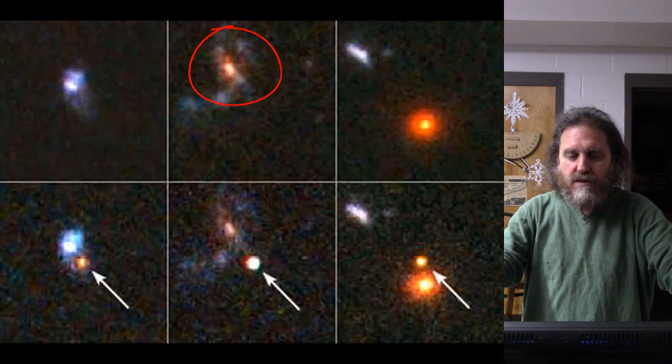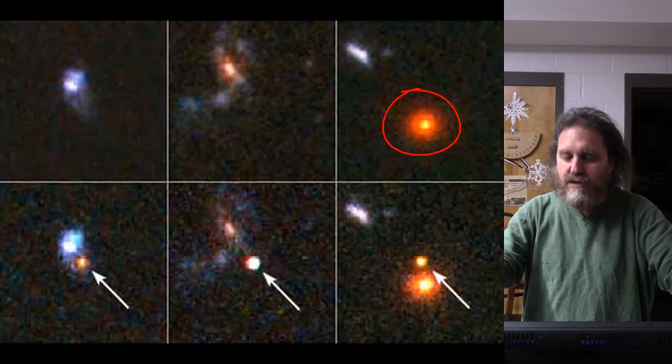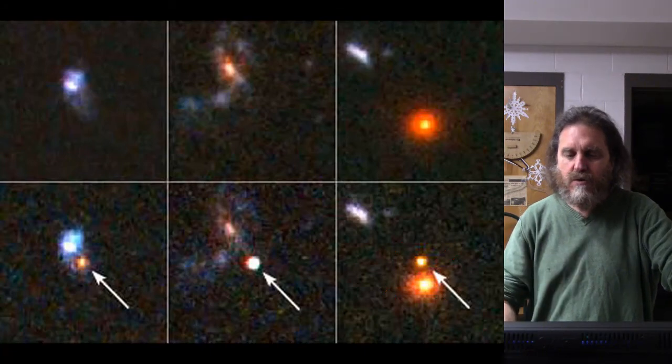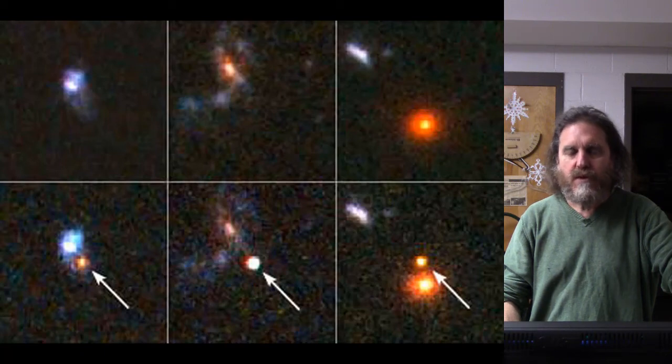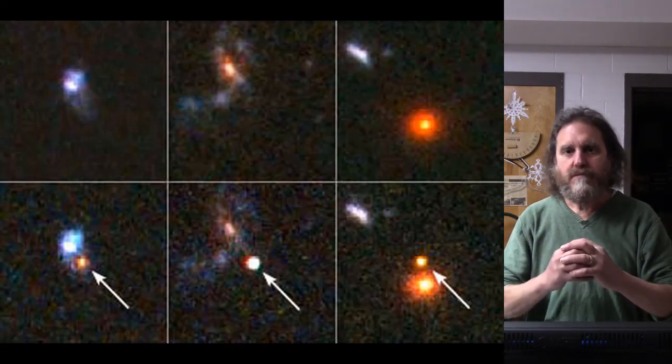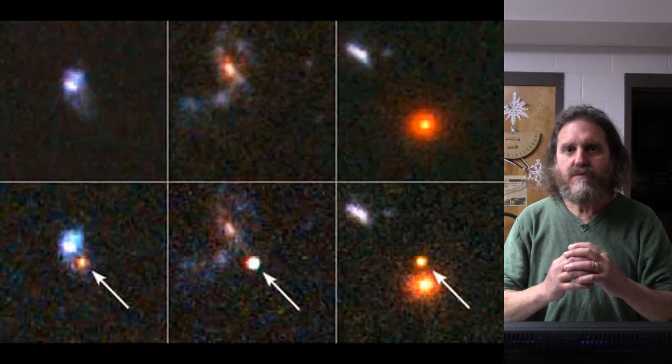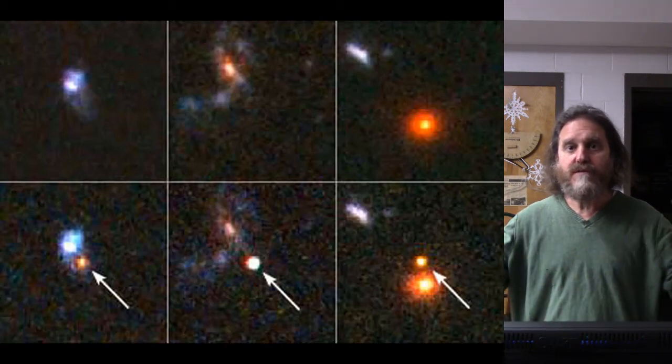Here's another galaxy, very distant, and at some point a supernova was observed there. Here's a third galaxy, very distant, and another supernova. So these core collapse supernovae, when they go off, those elements that were produced by thermonuclear fusion are blown off into space.